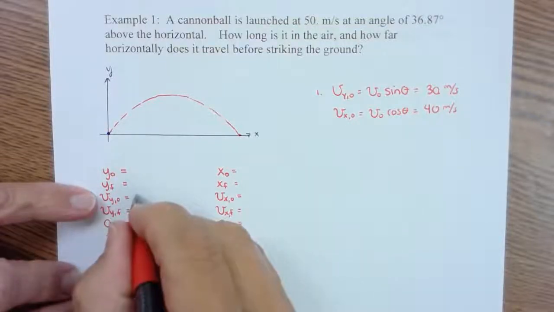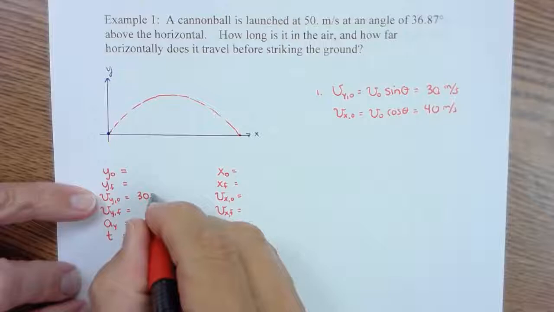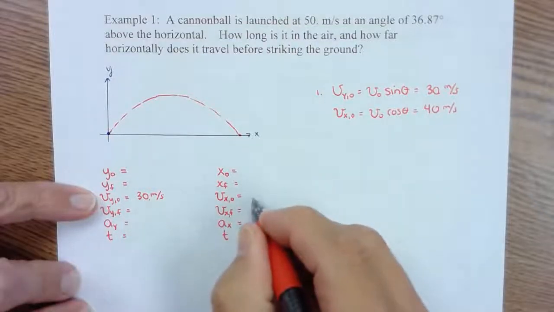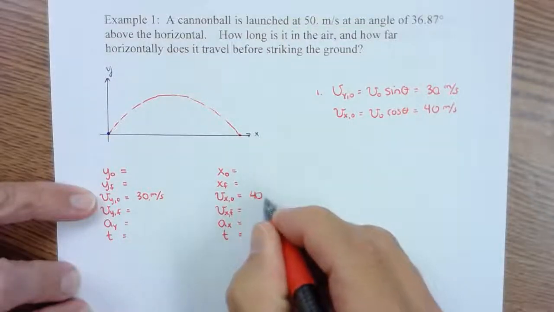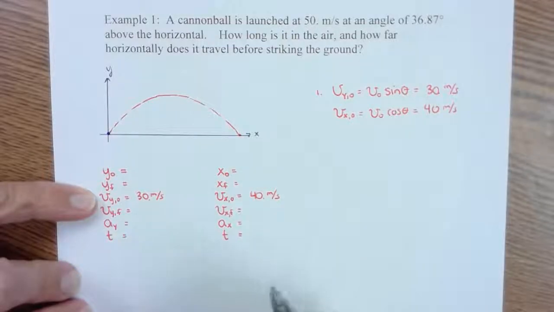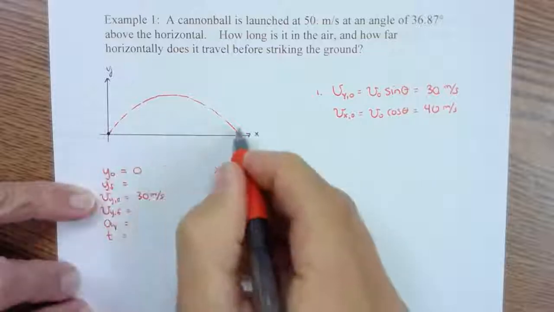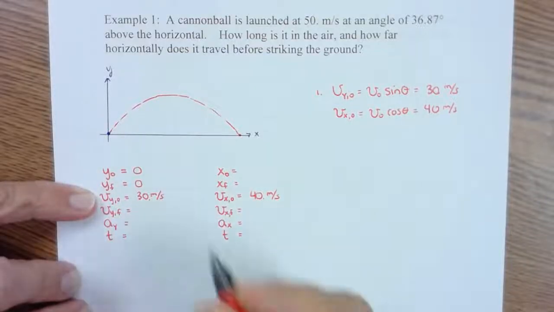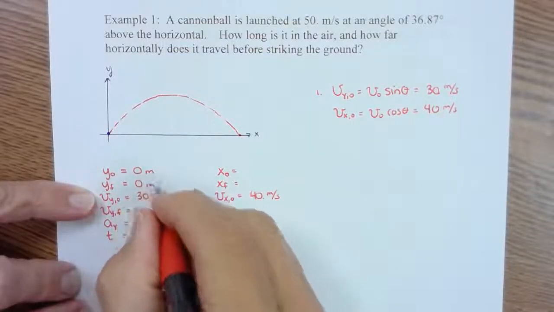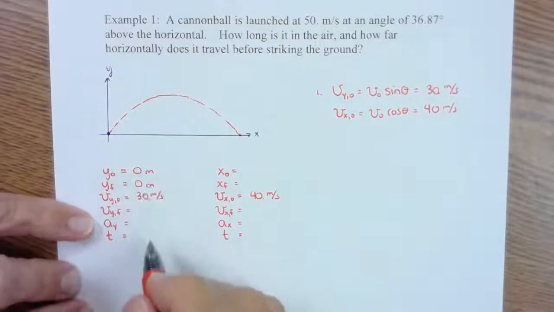The initial velocity in the y direction was 30 meters per second, and in the x direction it was 40 meters per second. The ball starts here, so the initial y position is 0. The ball ends here. The final y position is 0 meters. When you make your variable list, please make sure you keep the units on there.